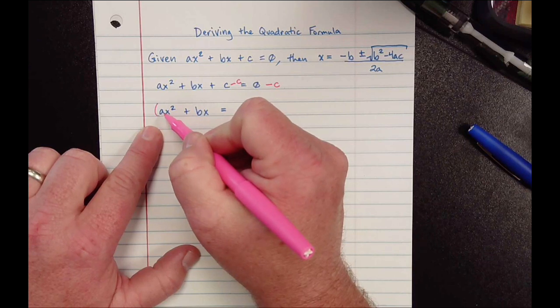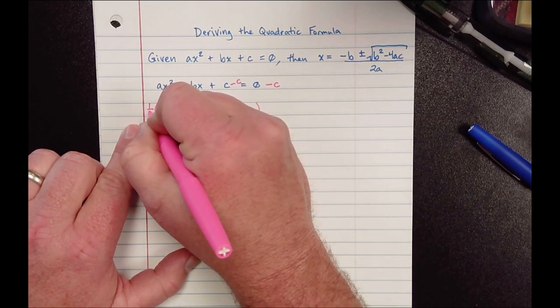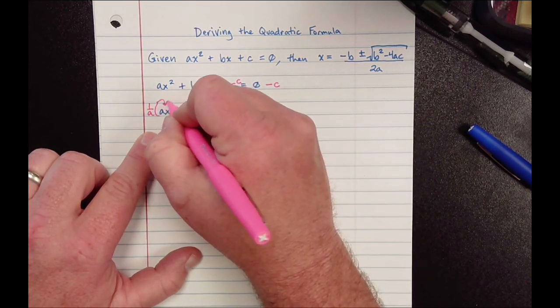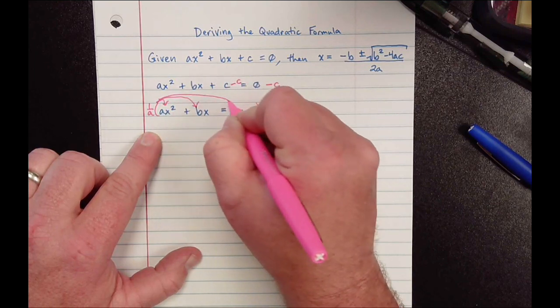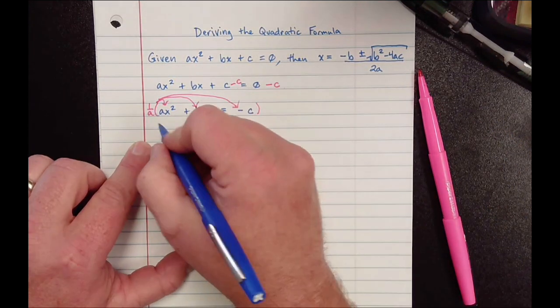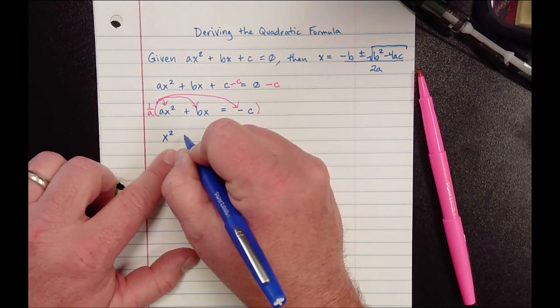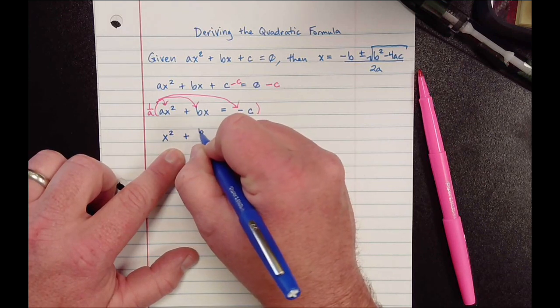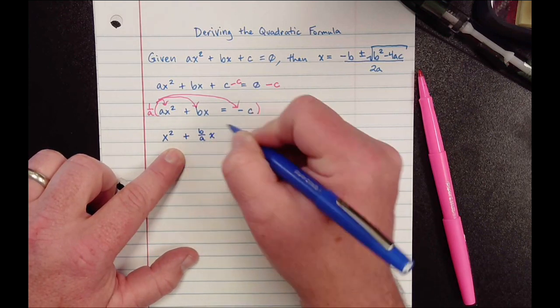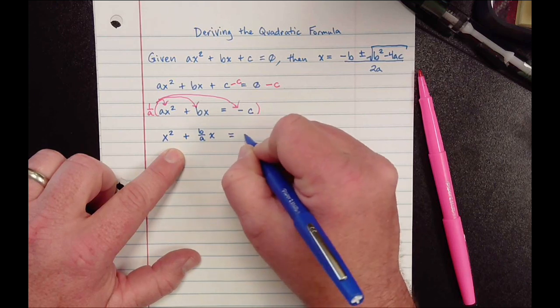So we're just going to multiply everything by 1 over a. As we distribute this through to every single part, that gives us x squared plus b over a times x equals negative c over a.